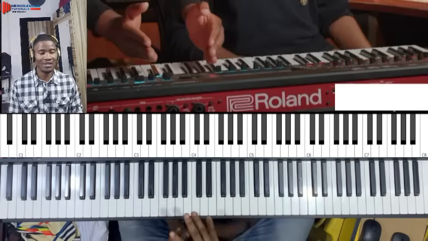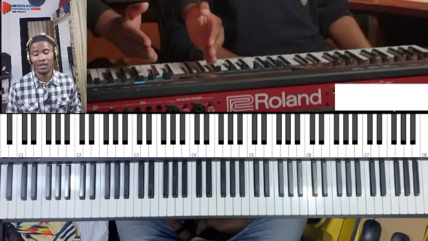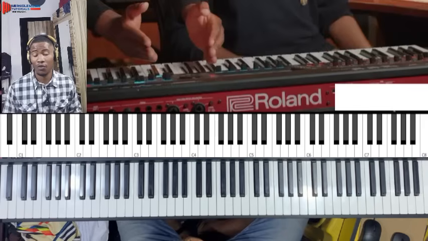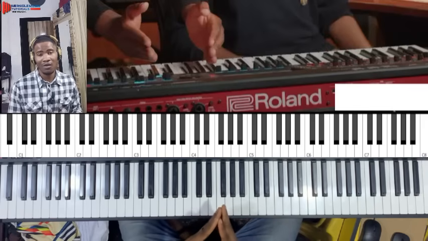So all these chords are what they use to garnish your play and make your play interesting. All right, so let's talk about voicing quickly before we continue. So you can pick the third and put it on the bass. You can pick the third.